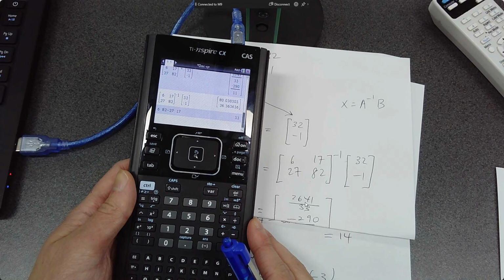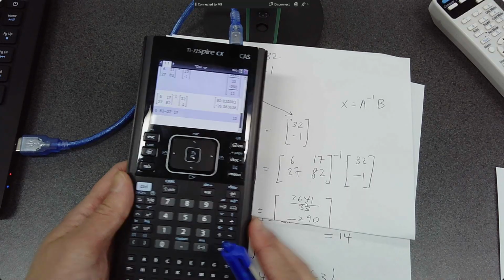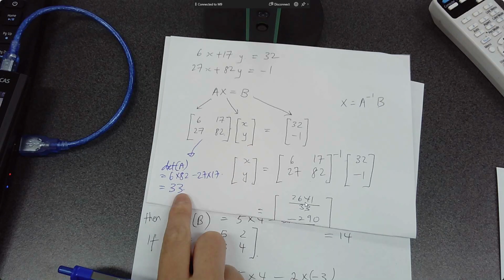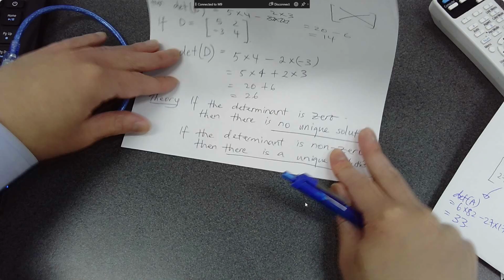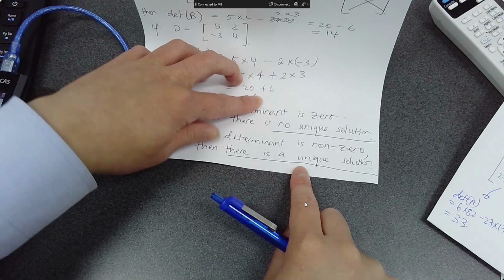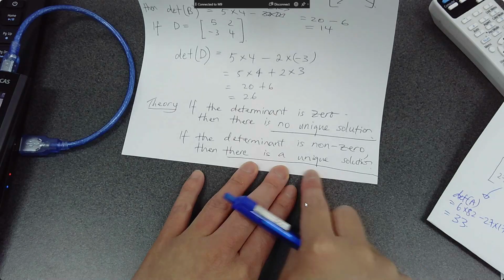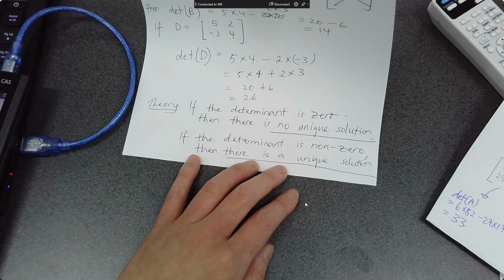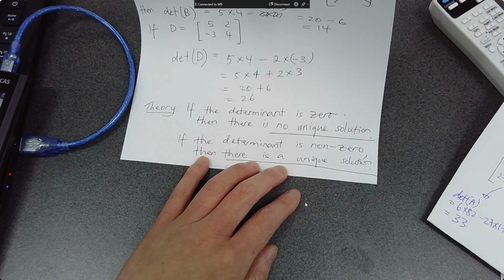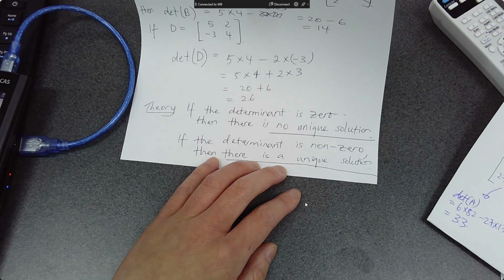Yep. Okay, is that number 0 or non-zero? It's non-zero. So based on this theory, we know there's going to be a unique solution. So basically, what I'm trying to say is, if you've got a matrix and you calculate the determinant and you find that it's 0, you won't be able to solve the simultaneous equations.